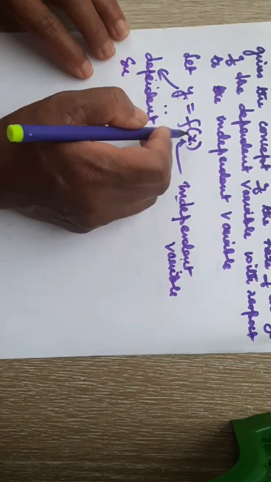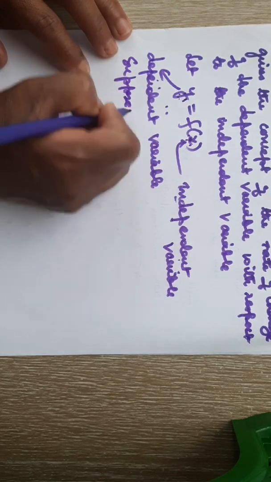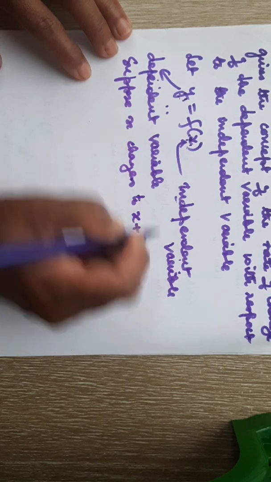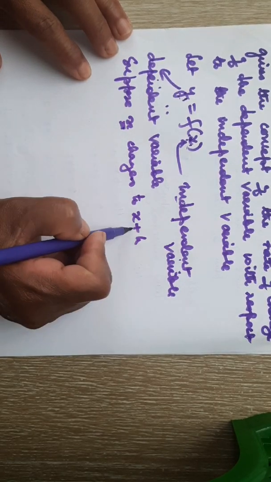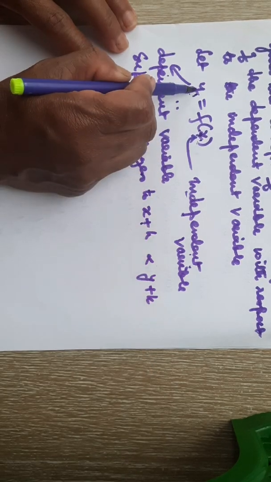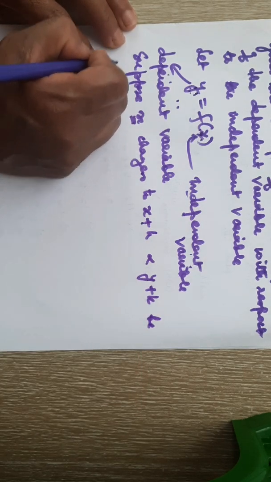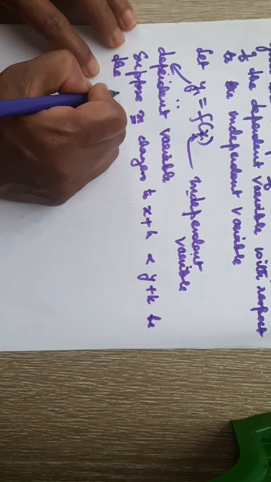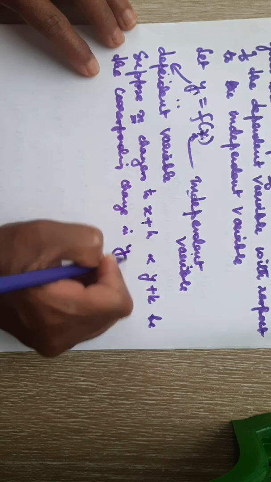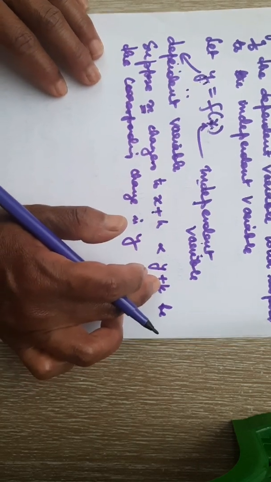Now suppose there is a change in x, then there will always be a change in y. So suppose x changes to x plus h. This is the original value and then x changes to x plus h, and let y plus k be the corresponding change in y. That means when it is x, it will be y, but when x changes to x plus h, then y becomes y plus k.